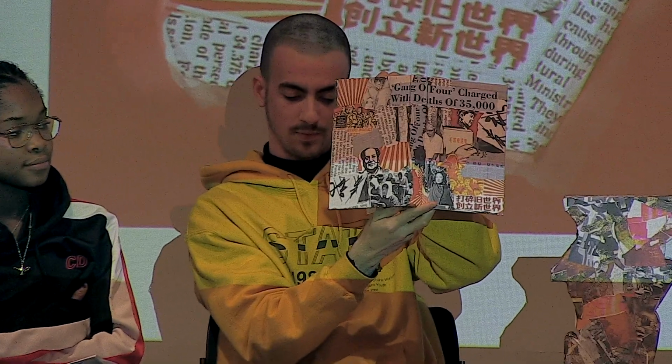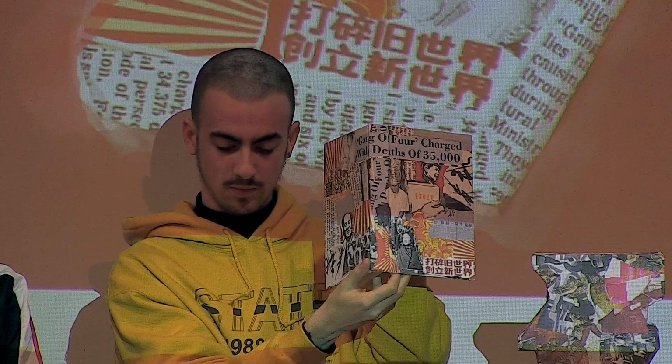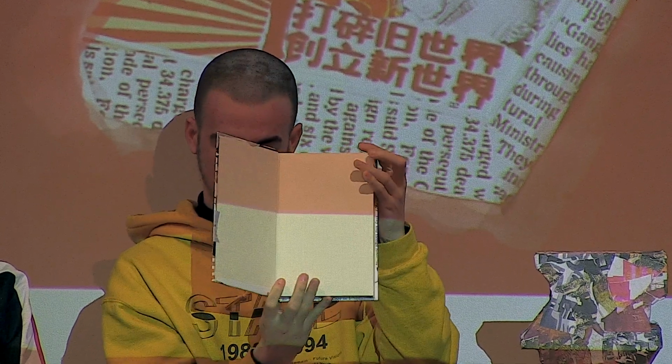I made this collage and book of the Chinese Cultural Revolution. It was a socio-political movement in China from 1966 until 1976, so it happened at the same time as the real events of Savages. This revolution destroyed Chinese culture, causing a serious cultural blank, and its impact continues today.